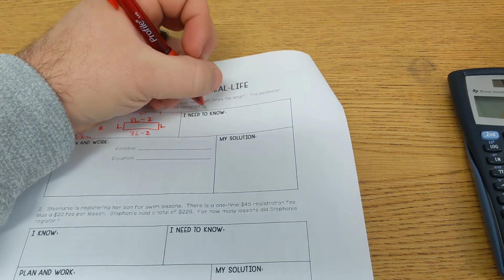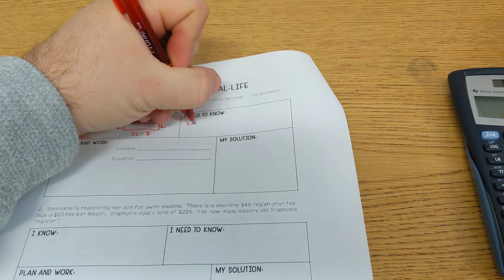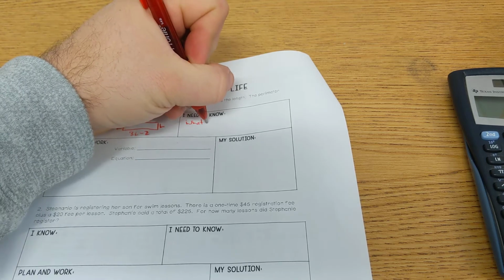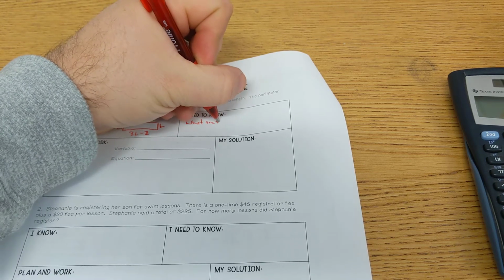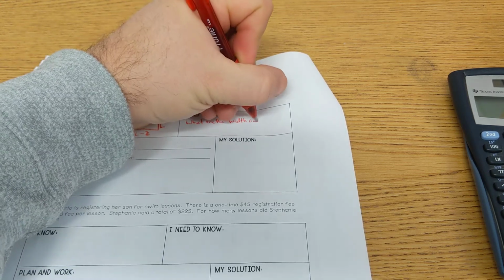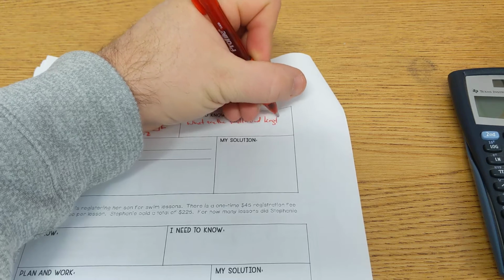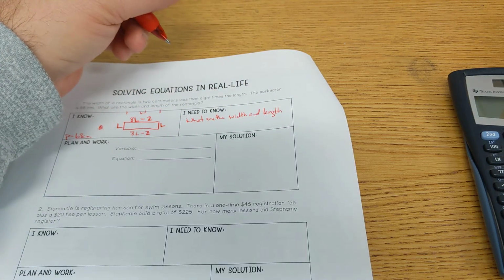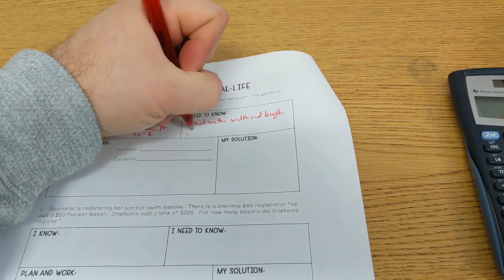So I need to know, what you need to know is the width and length of the rectangle.